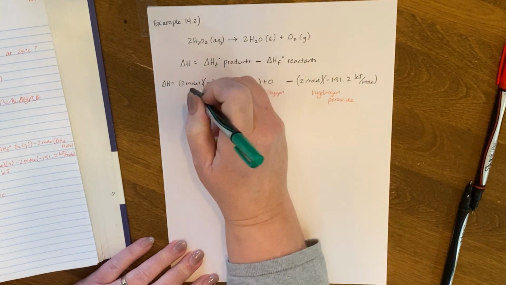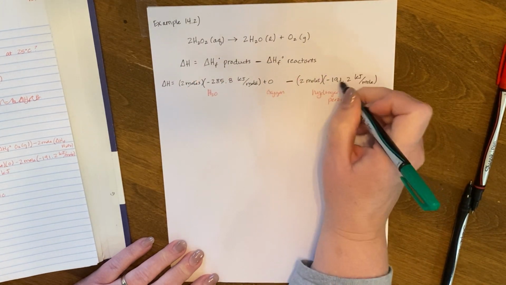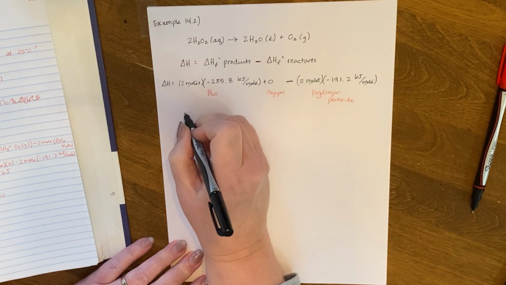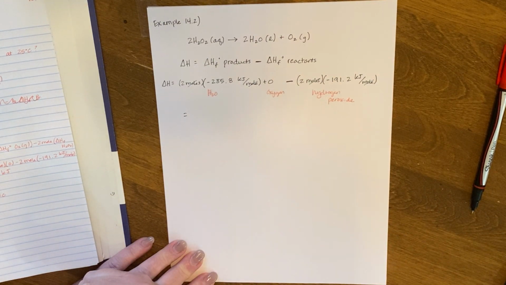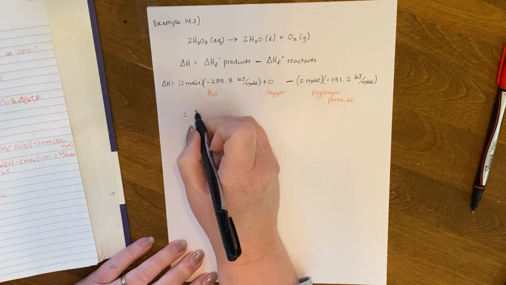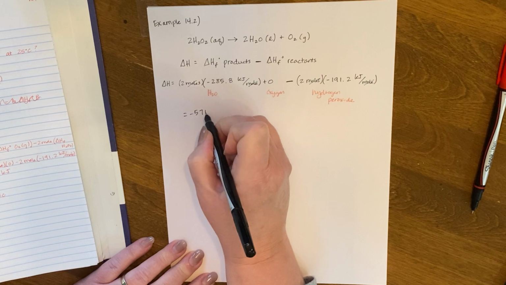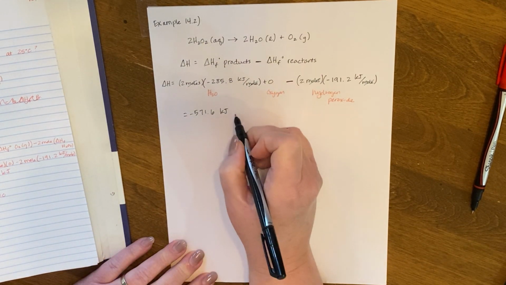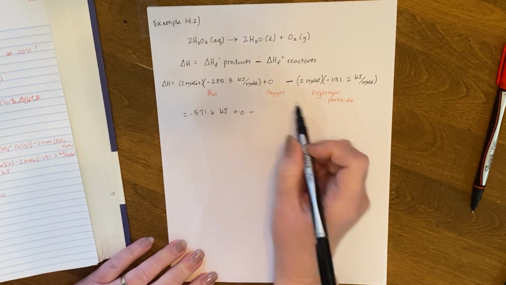You'll see here the moles cancel out, so I'm just left with kilojoules. If I do this out, I end up with negative 571.6 kilojoules plus 0. Here's my 0.